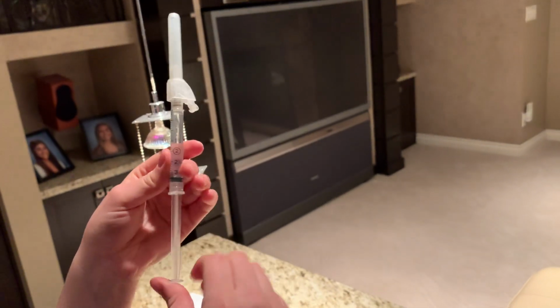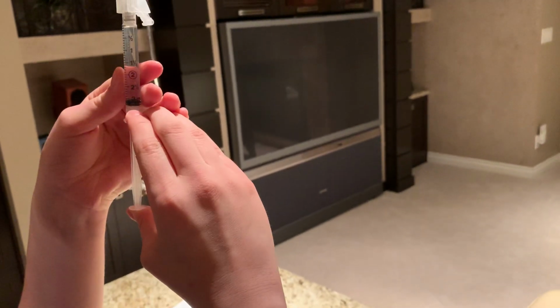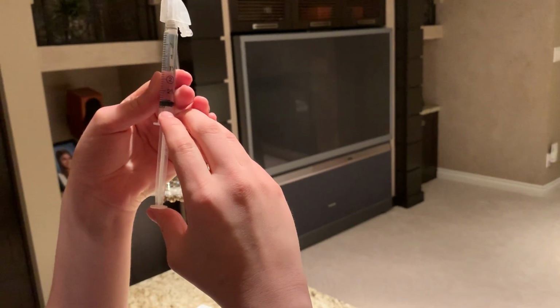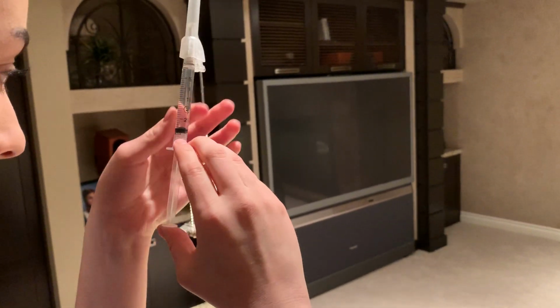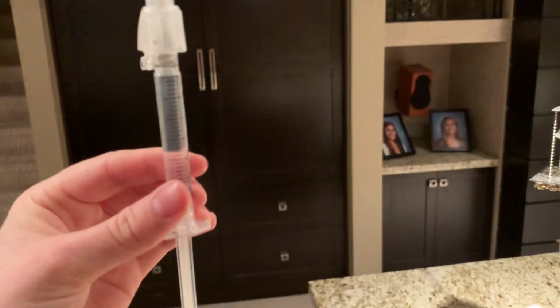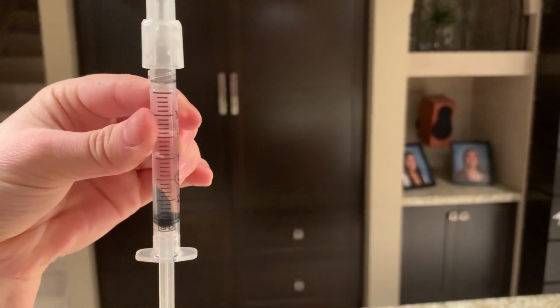And then I can readjust my medication to ensure that I have the proper dose. And then I can show the camera. Oh, I guess you can't see. There you go. And then I can prepare my medication label.